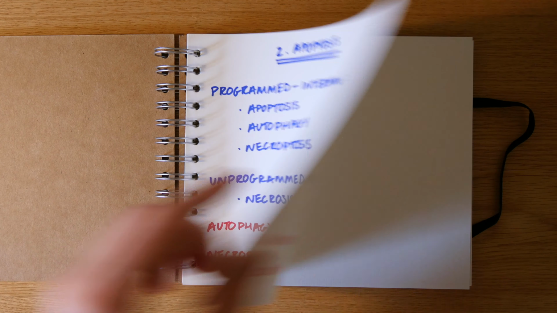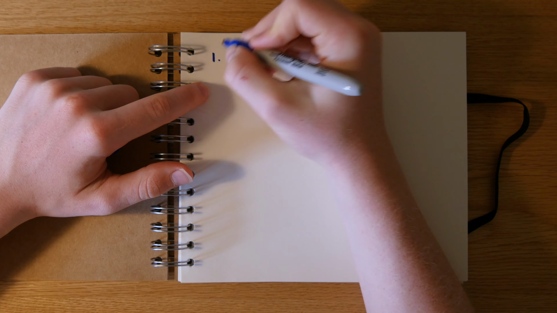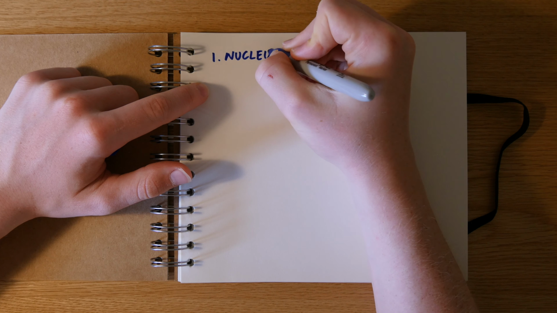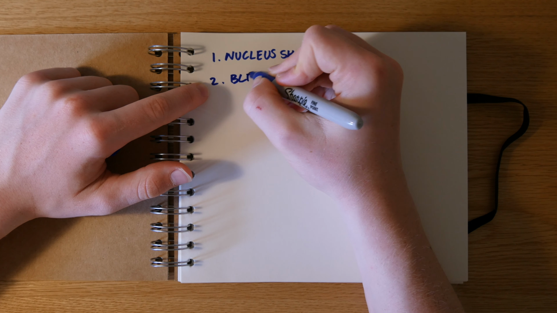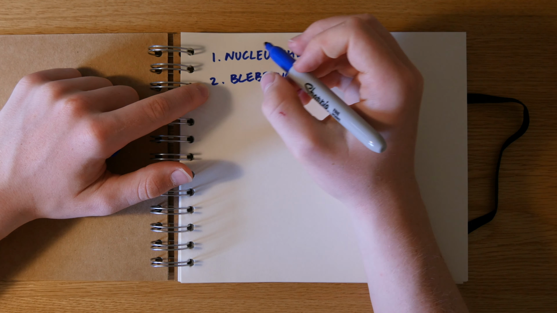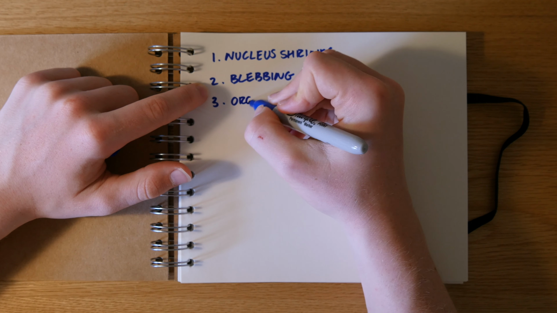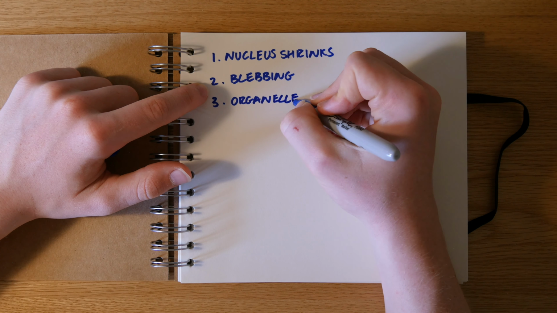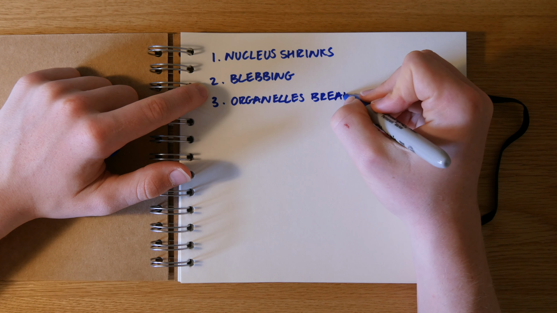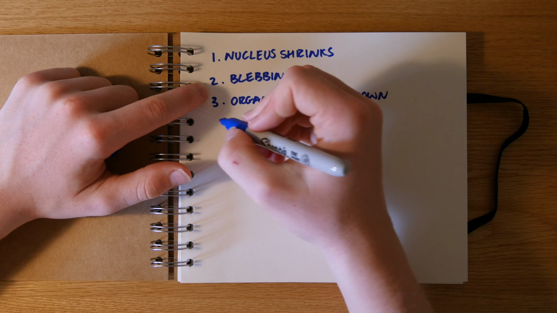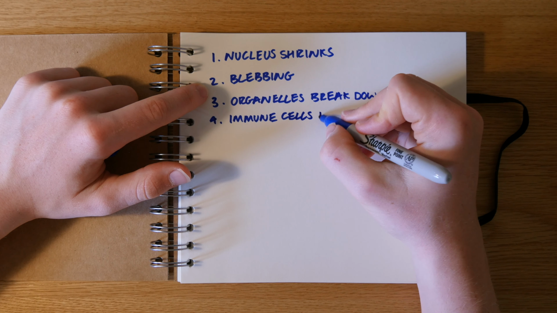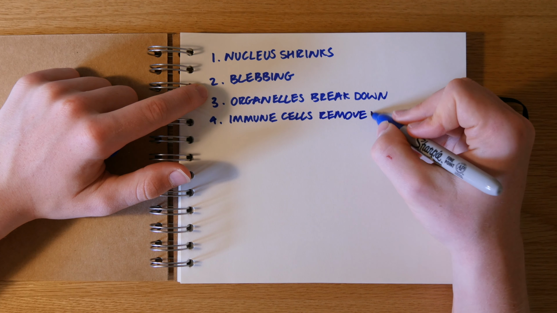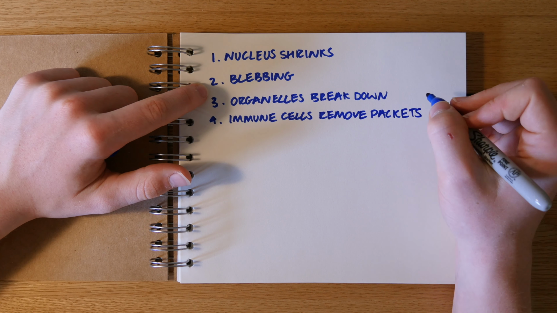During apoptosis, the first step is that the nucleus of the cell shrinks. Then, blebbing occurs, in which parts of the cell within the plasma membrane bulge out and protrude on the surface. After this, the nuclear DNA is broken down, and the organelles break down and form fragments, which, once the cell breaks apart, are enclosed in sections of membrane. Finally, immune cells collect and remove these packets, thus preventing the contents from spilling out and causing inflammation, as occurs during necrosis.